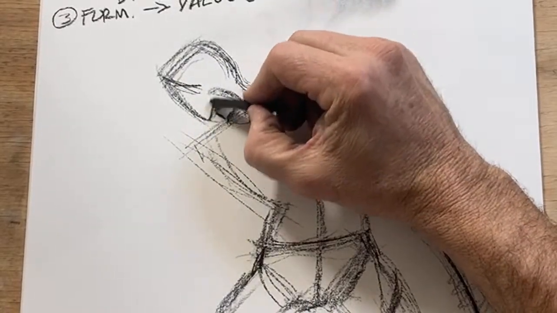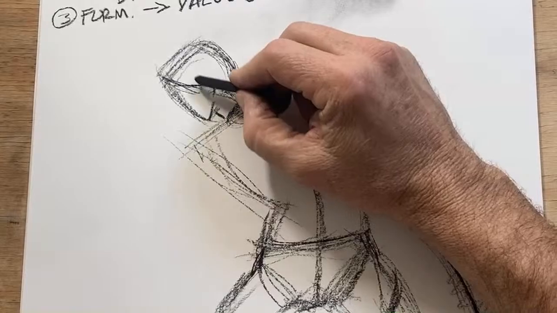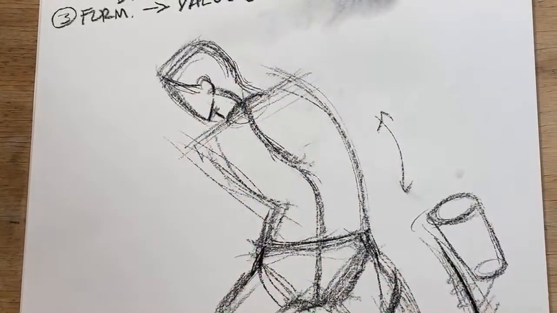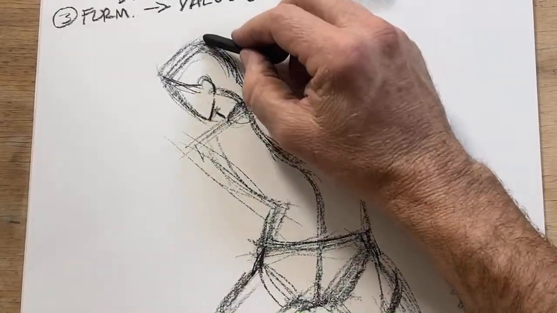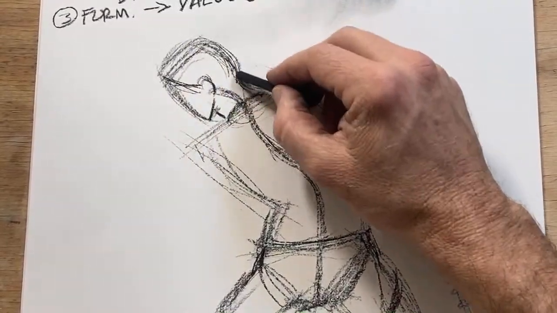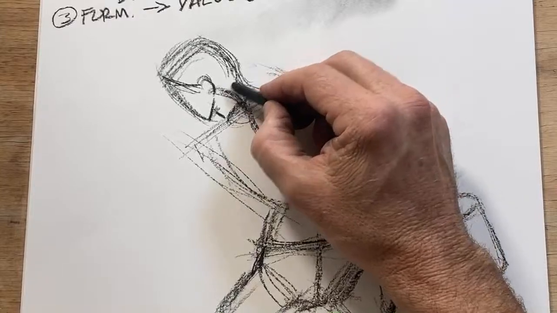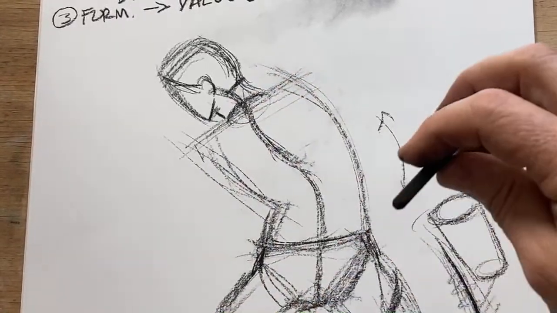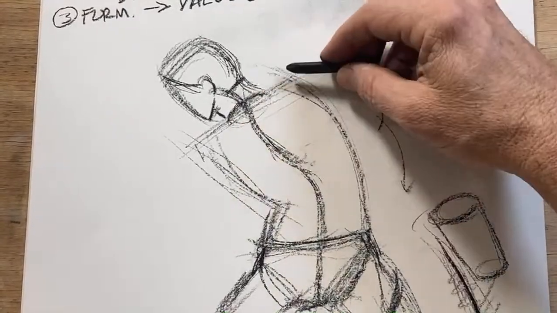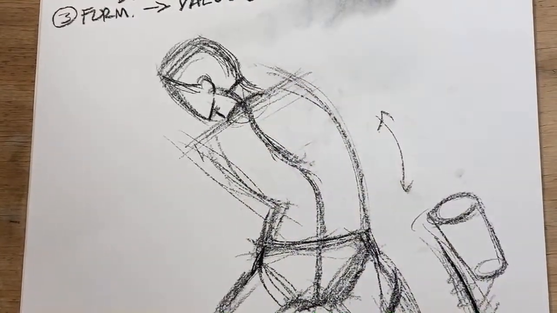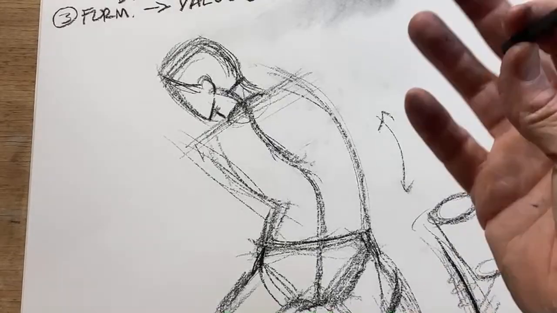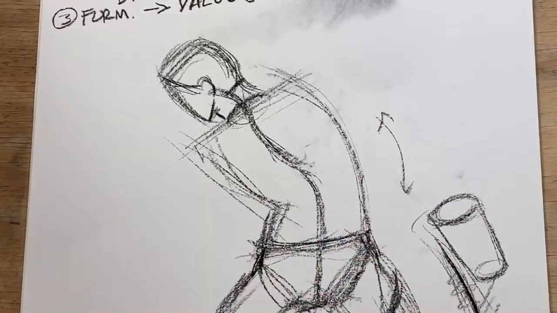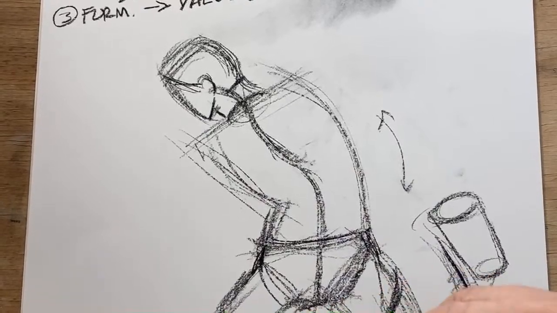And his jaw, ear, jawline's just a straight line, ear just like that. Back of the hair. Okay. Now, there's all these bumps and shapes, but we'll get to that.